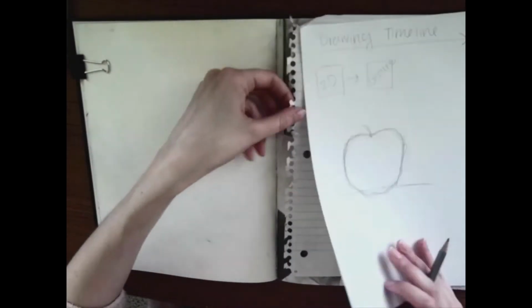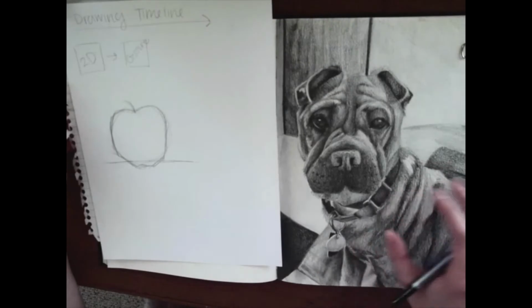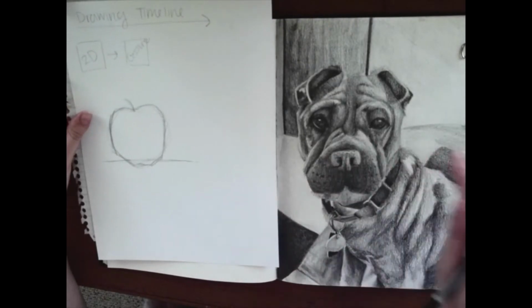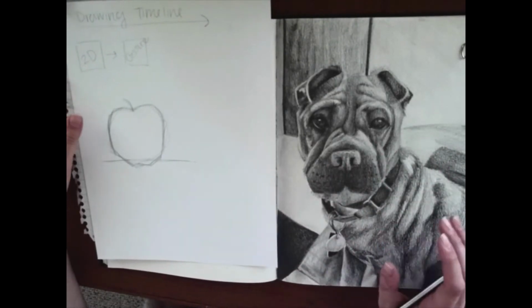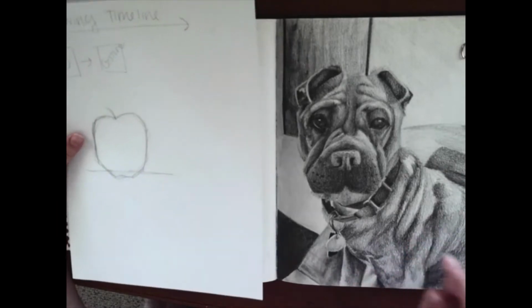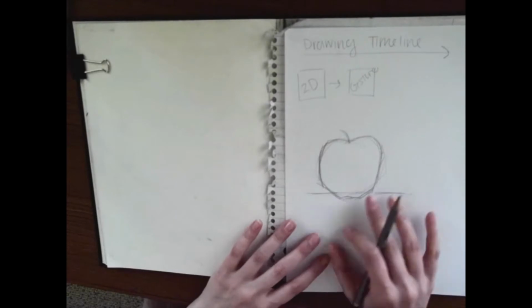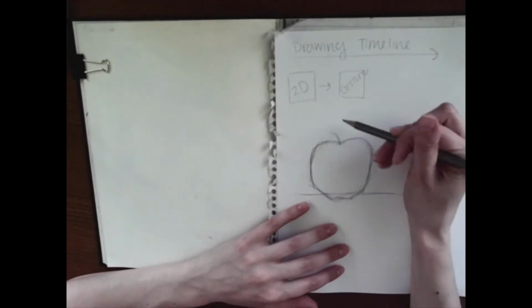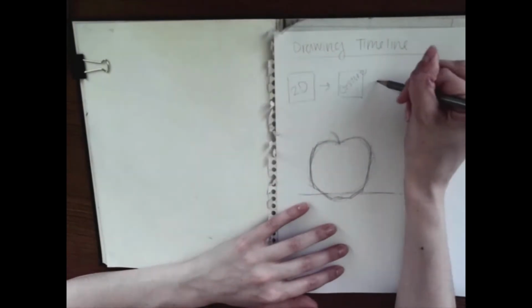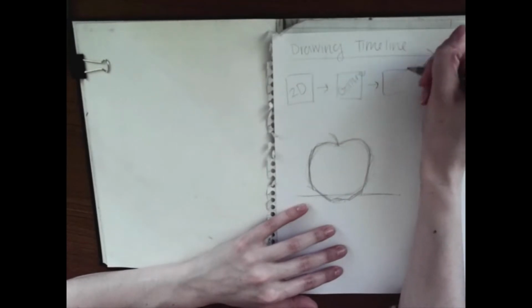If I had a longer amount of time, this drawing developed from a gesture drawing into a contour drawing, and then I added values in my last step. I wish I had a video of it. But this started as a gesture, so I was drawing my dog very loosely, very quickly. From a gesture drawing, you build into what's called a contour drawing.